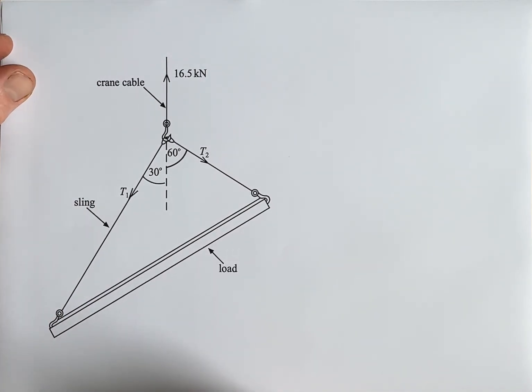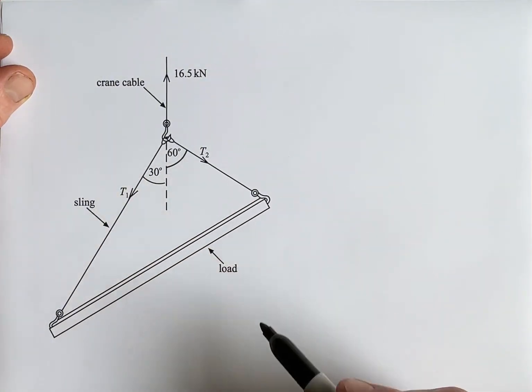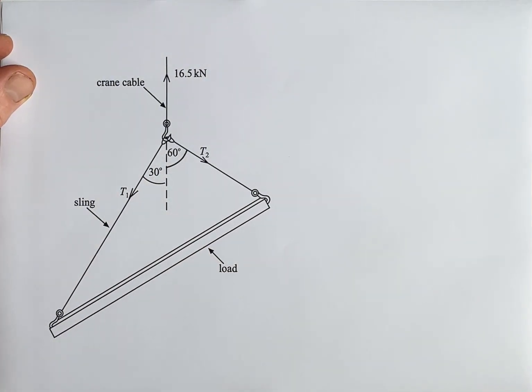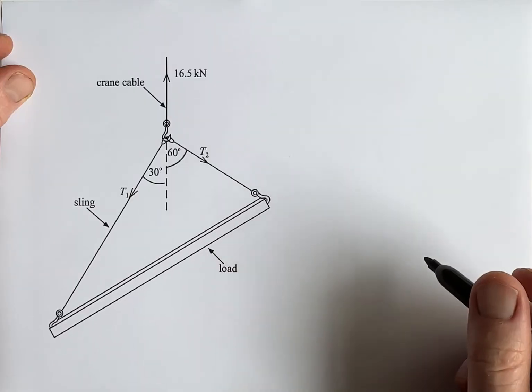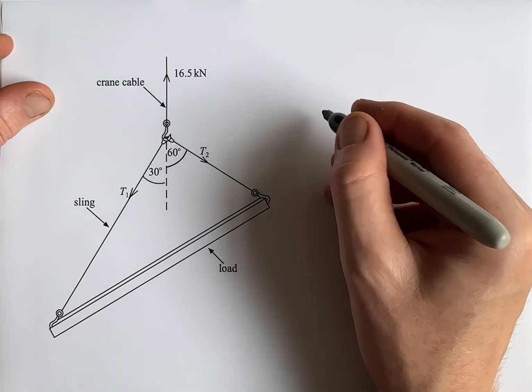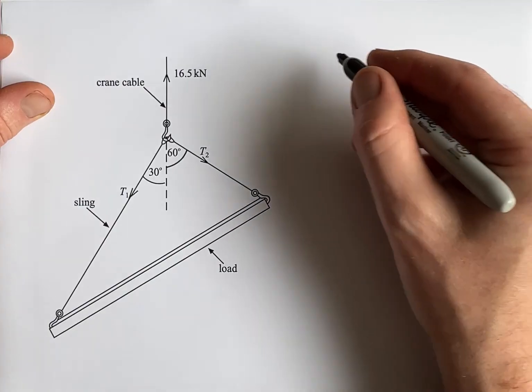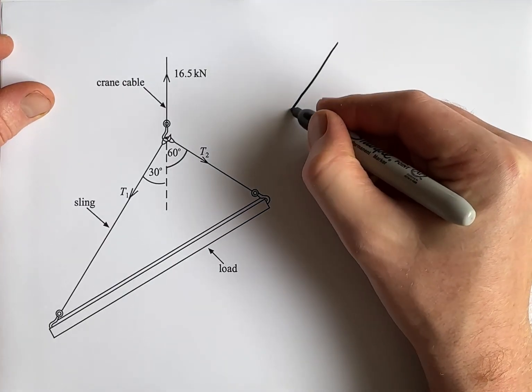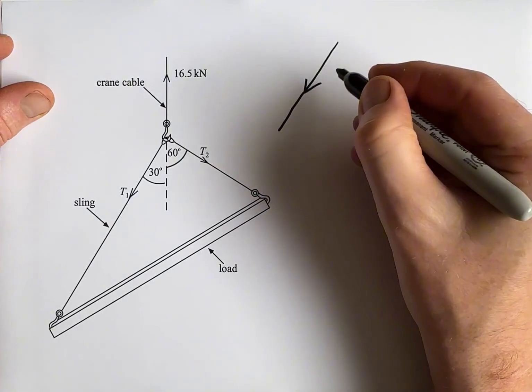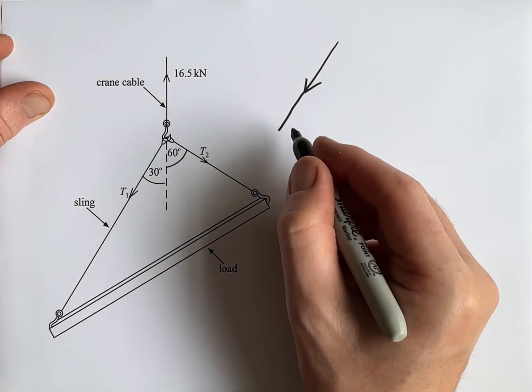Right, there's a couple of different ways we can do this. I'm going to show you the first method, which is to use a vector triangle. We've seen this method before. We've got three forces and we're going to draw them into a triangle, taking the vectors and putting them head to tail. If we start off with T1, we can draw T1 coming down like this. It doesn't matter if the angles aren't exactly right. We don't need to get a protractor out, just a rough idea.